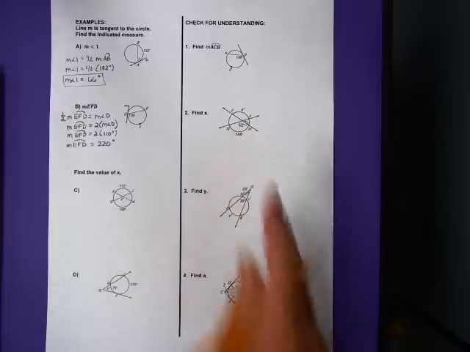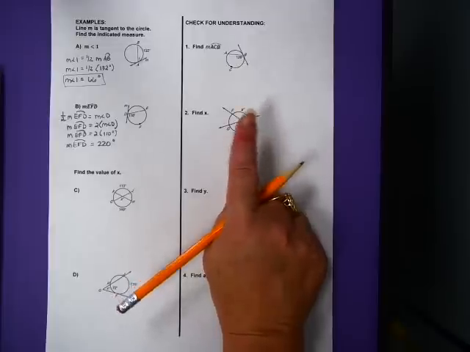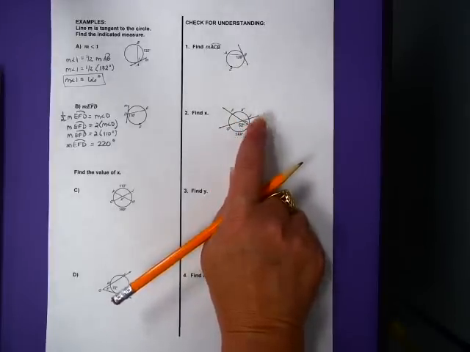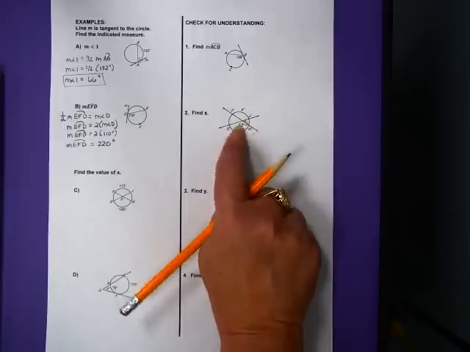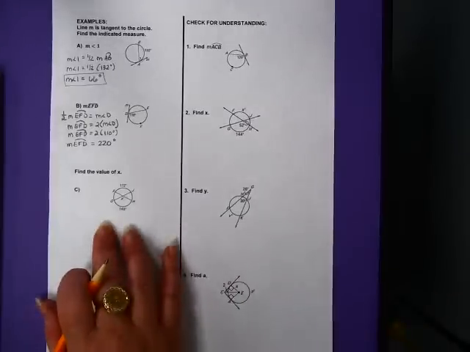And you're going to do this one. Now, be careful on this one because they're going to give you the angle and you're going to have to find, you're going to have to use your supplementary angles to find it. Okay. Next, down here.